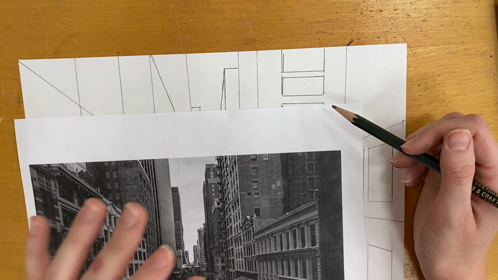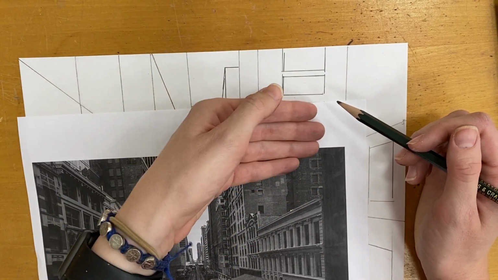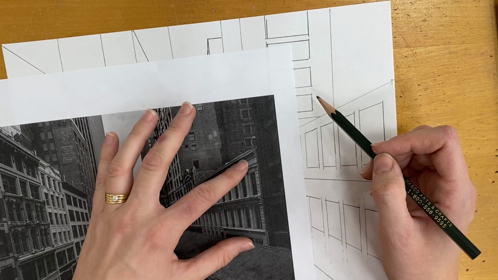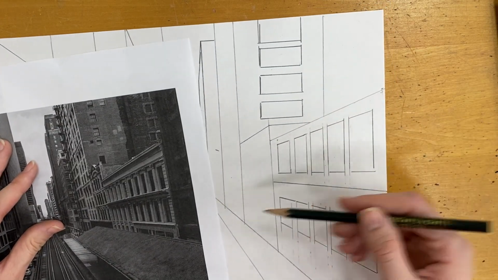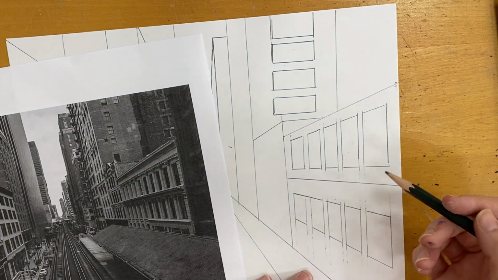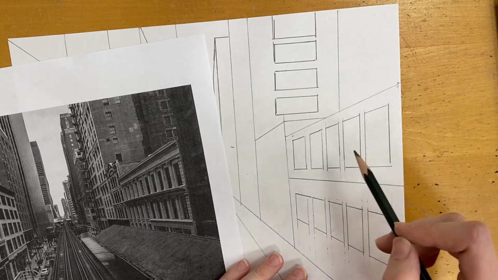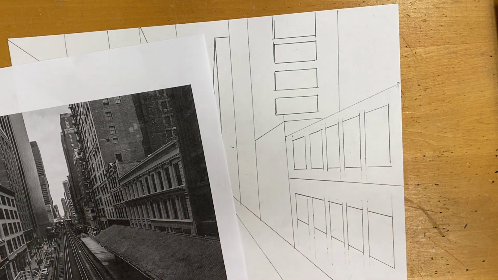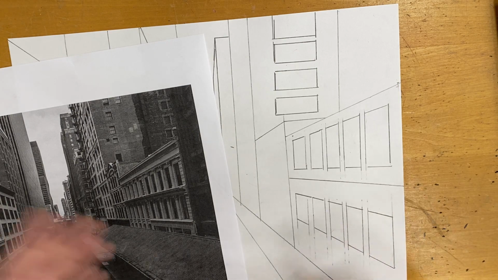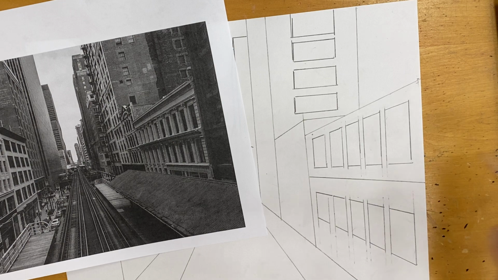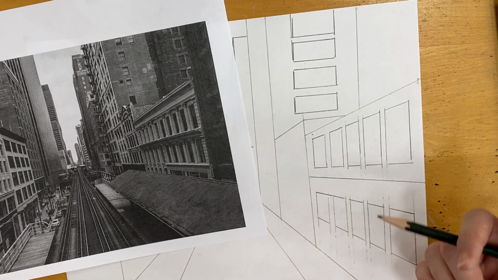It's just, can you see that if it's on the side of the building facing you, they're going to be regular rectangles. If it's going back into space, then they're going to be in angles. That's what I'm looking for. I'm not worried about the exact amount of windows or exactly how they look right now. It's more just, can you see what's going back into space and draw that accordingly or not?